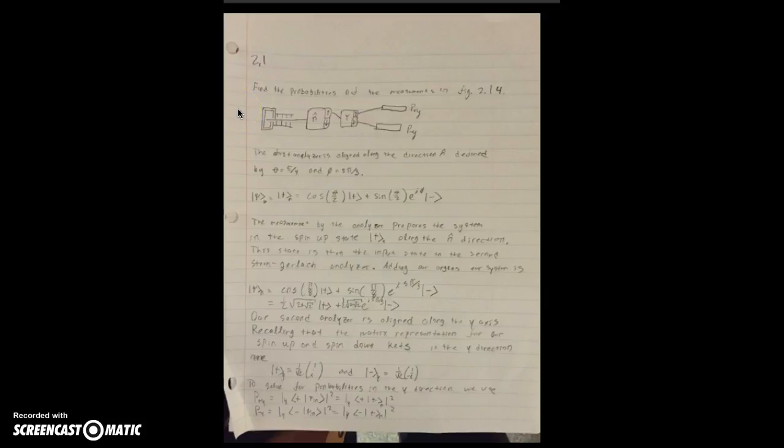The first Stern-Gerlach analyzer is aligned along the direction n hat, defined by the angles theta equals pi over 4 and phi equals 5 pi over 3. So from this we can get our equation of state, which is right here.